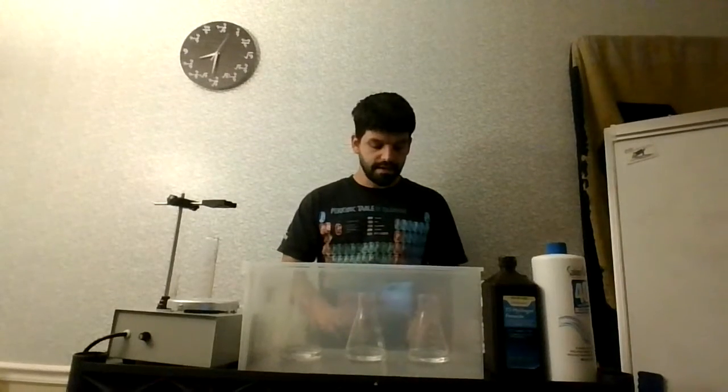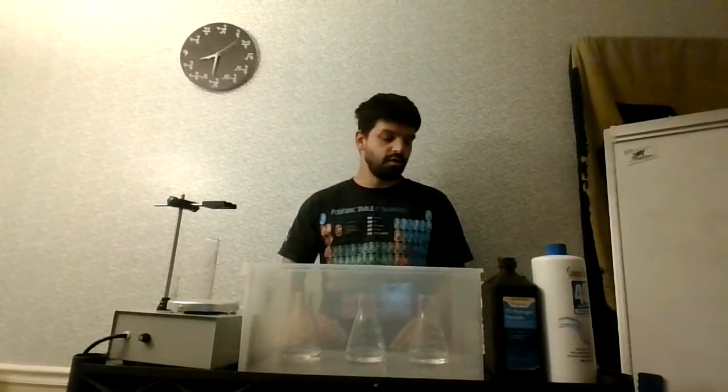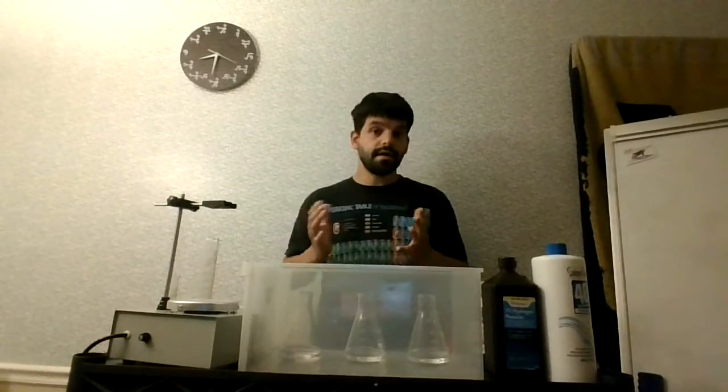So we'll take a look at that, and then some other optional things are some scissors for opening the active dry yeast, and I think that pretty much covers it. You might also want a spoon for stirring, and again, I'm going to be using my magnetic stirrer here. But let's go ahead and get started.